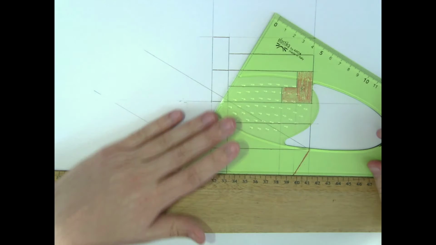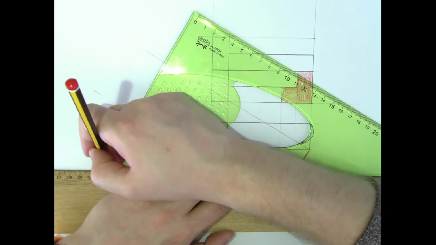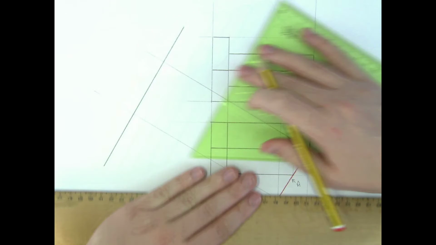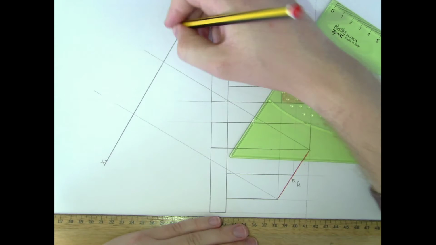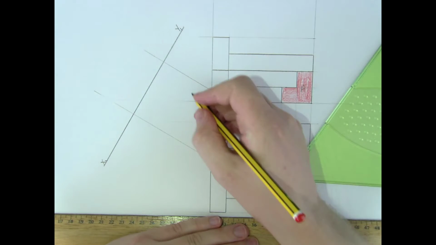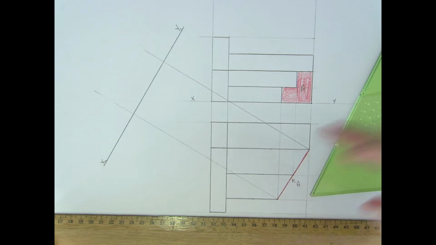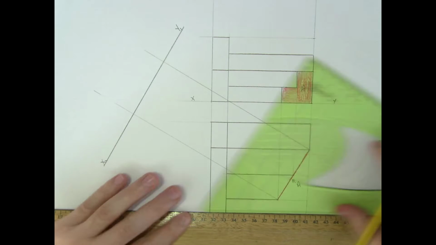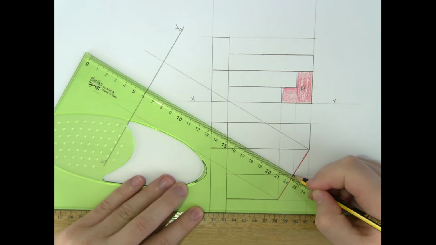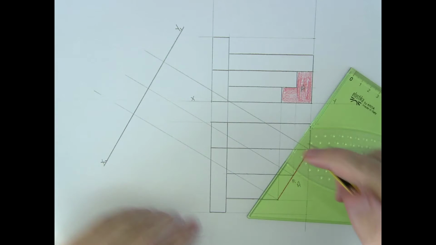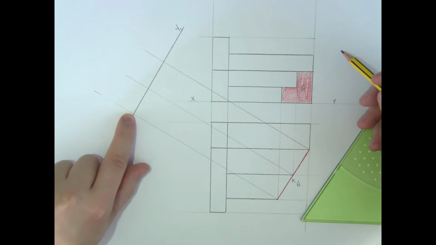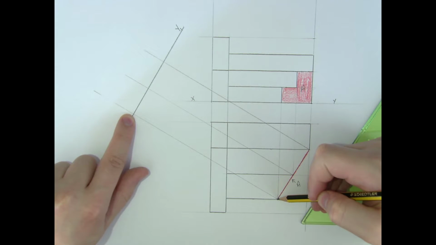This line then is going to be perpendicular to it. This line is my X1, Y1 line, my new ground line. So can project each point up, and this step also. So at this point here, we've taken from this corner.